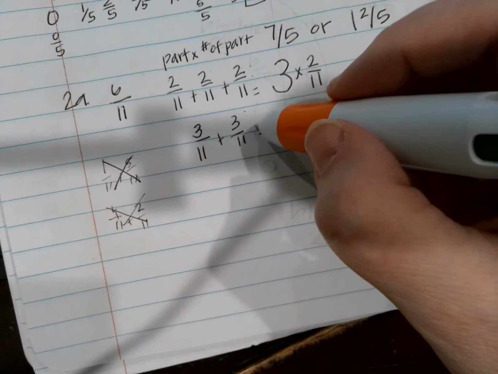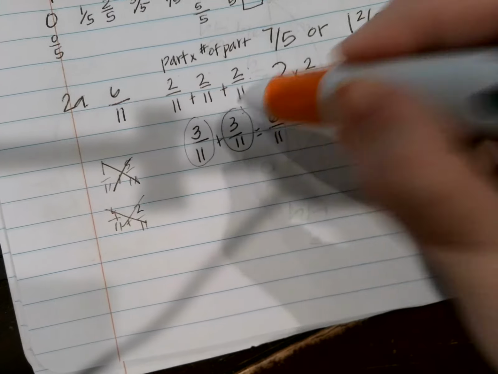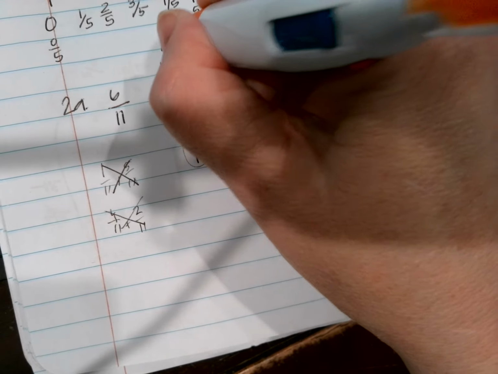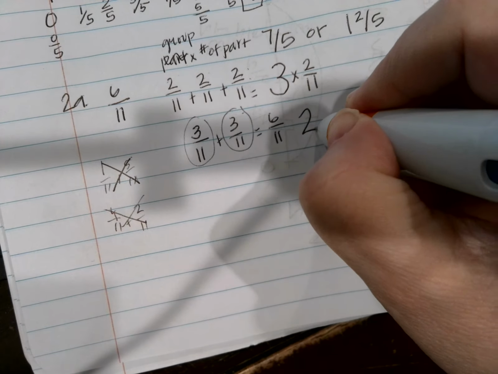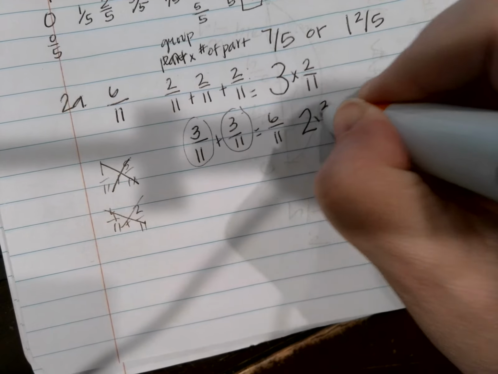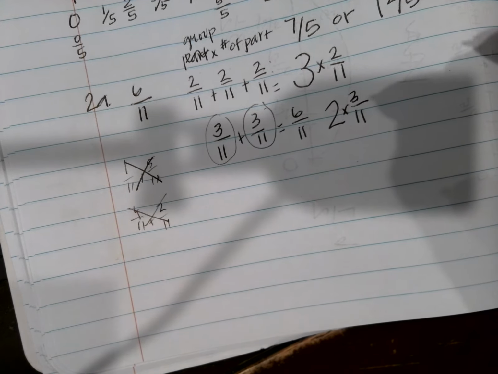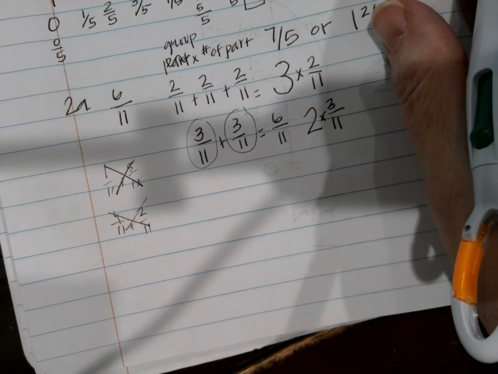Okay, and here we have groups. Let's call this groups because that's okay. So we have 2 groups of 3/11. So that's how you would write that as a multiplication problem.